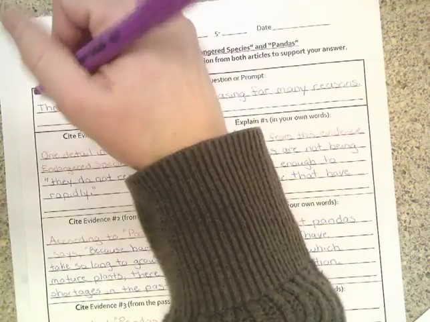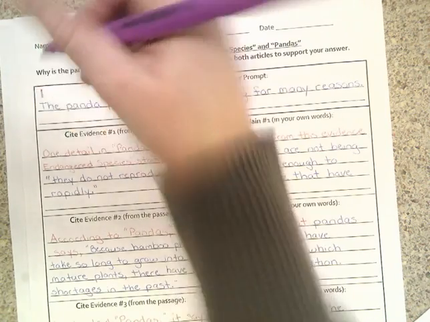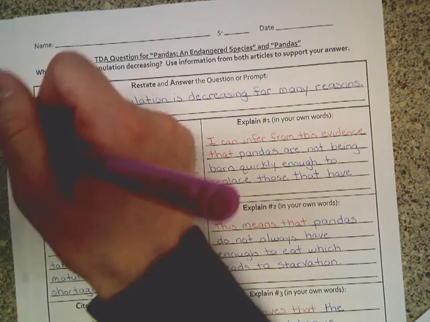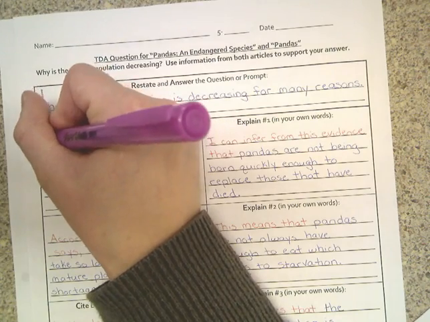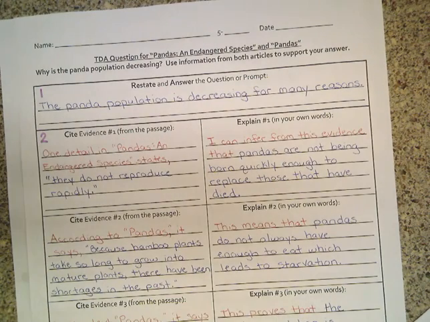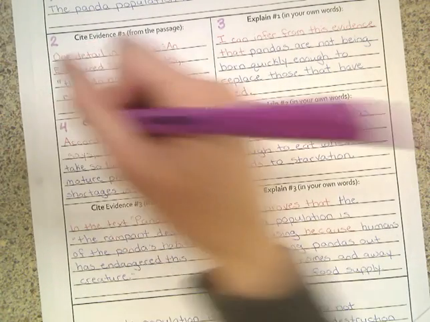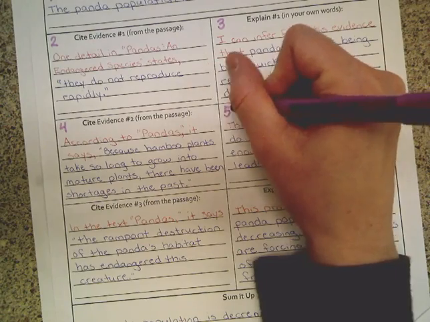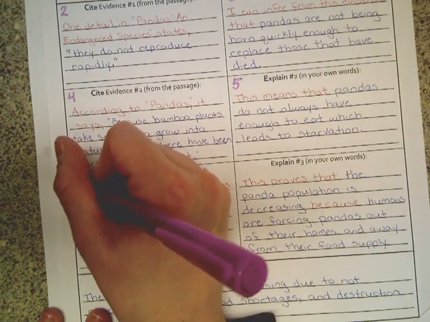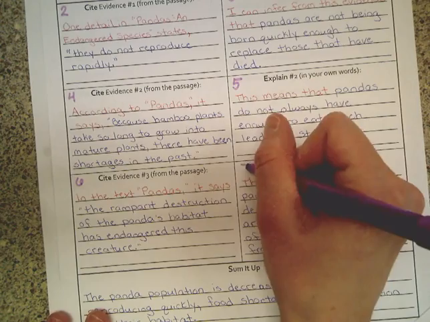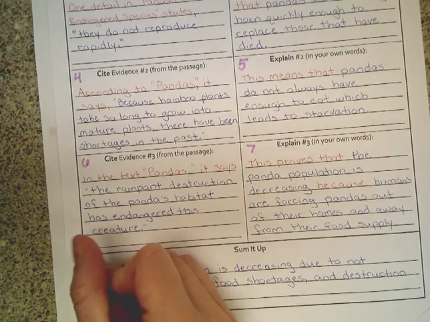So get in the habit now of numbering your boxes if you ever get confused by that. This is going to be number 1. You'll write that first, copy it first. Then your evidence, number 1 will actually be your second sentence. This will be your third sentence. 4, 5, 6, 7, and then 8.